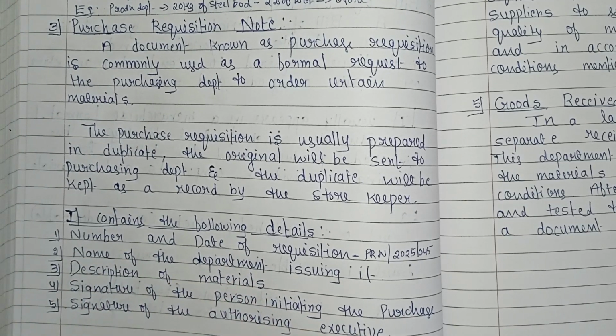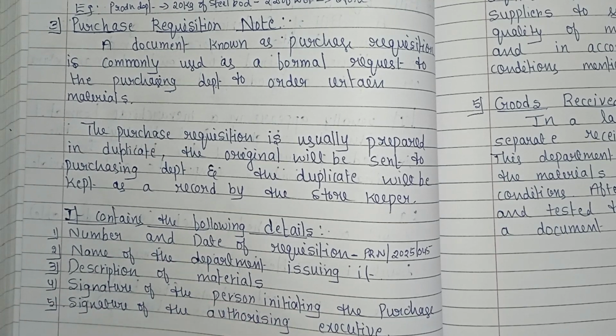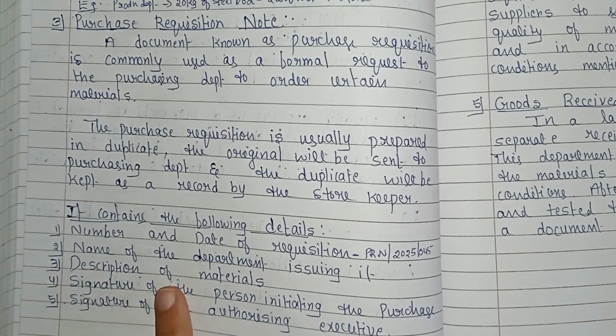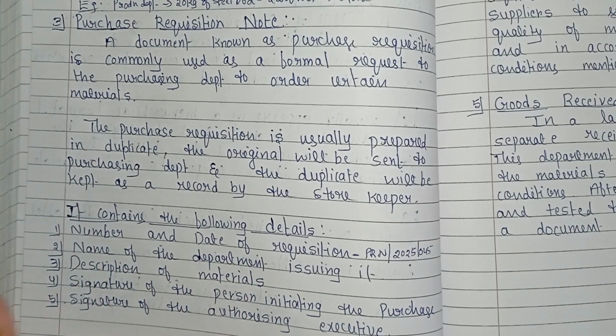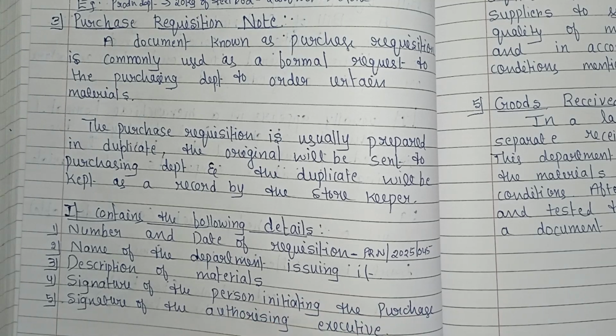It provides detailed information about the items requested for purchase. These are the materials we need to purchase, that is description of materials. And fourth one is signature of the person initiating the purchase.